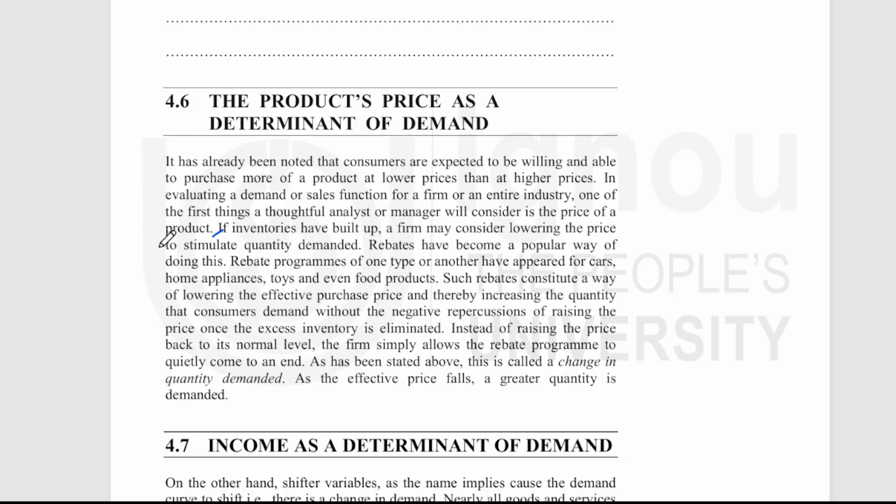If inventories have built up, a firm may consider lowering the price to stimulate quantity demanded, and rebates have become a popular way of doing this. Rebate programs of one type or another have appeared for cars, home appliances, toys, and even food products.